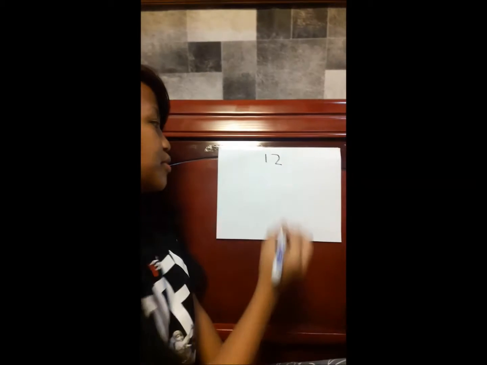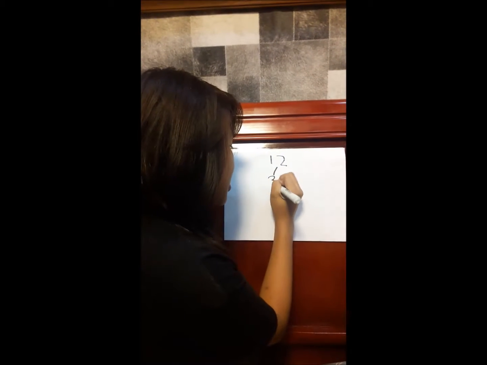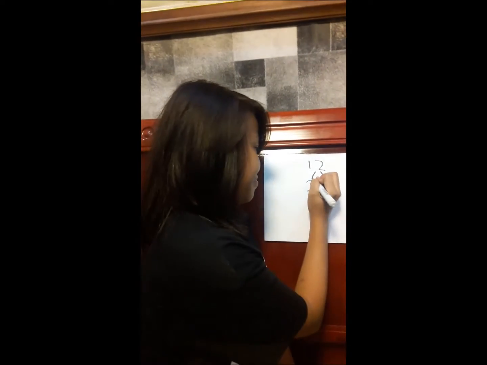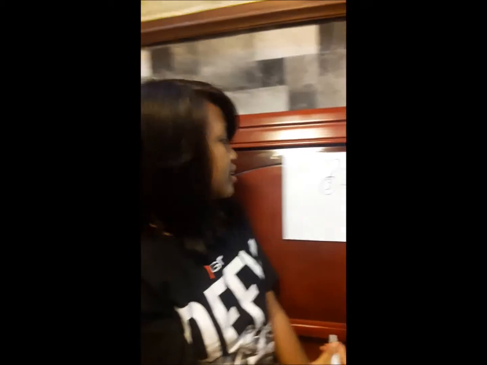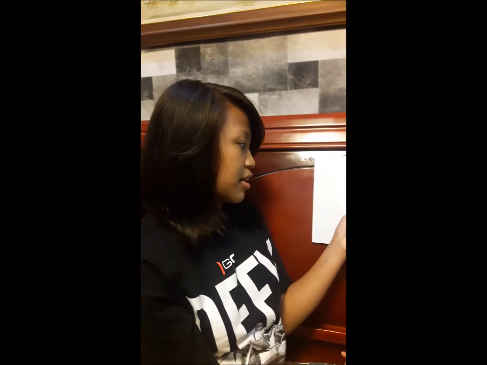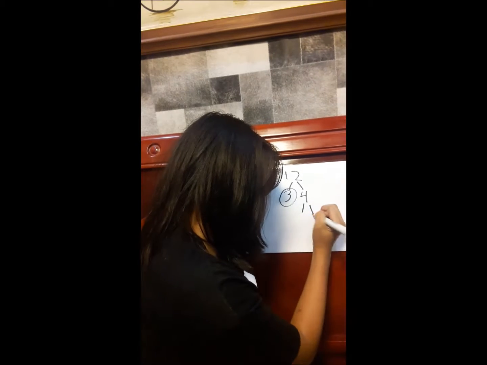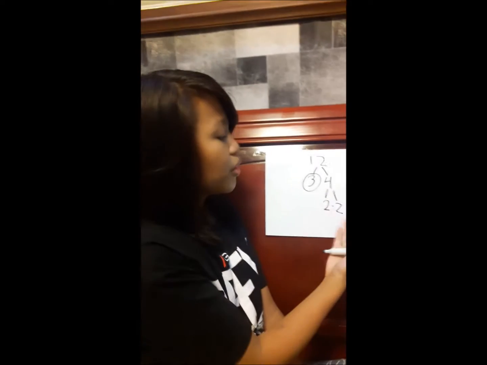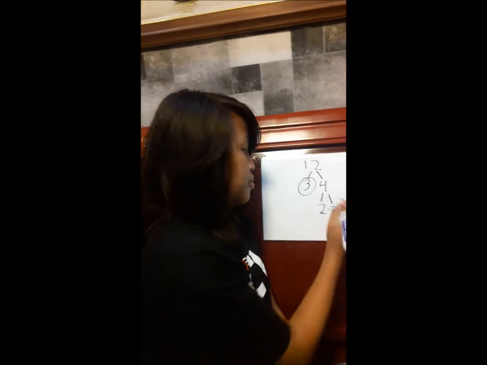12 is equal to 3 times 4. So let's put the 3 and the 4. 3 is a prime number, so we're going to encircle it. Now 4 can be factored into 2, so 2 times 2. Both 2's are prime numbers, so we're going to encircle them both.